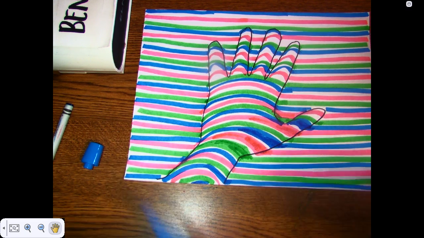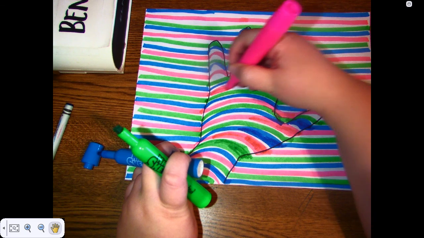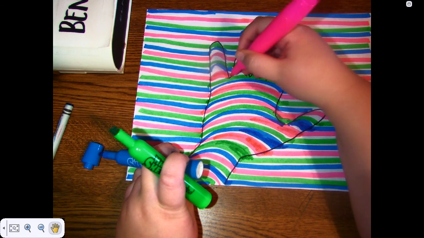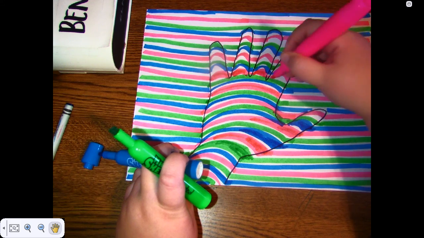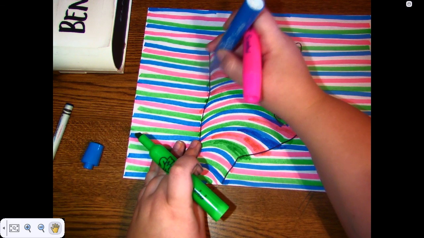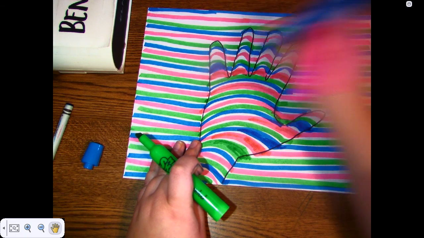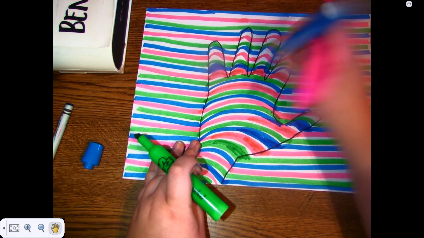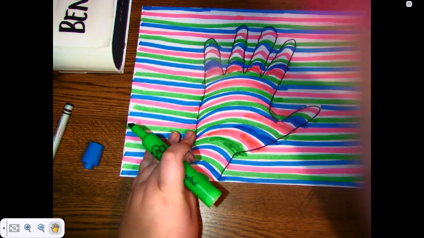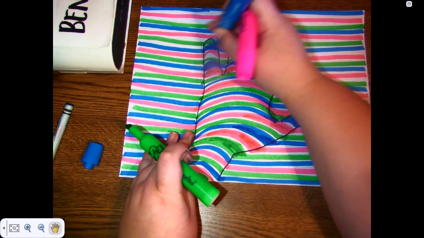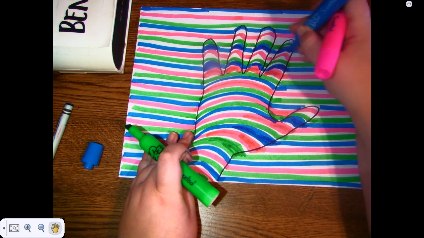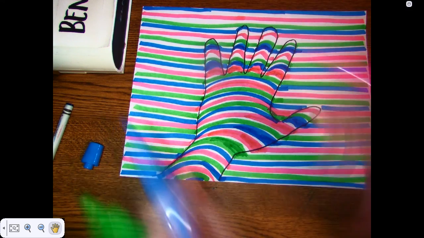Okay, there's some space here, so I'll fill that in. Some space here, I'll fill that in with some pink. Okay, and the space here with blue. And this is what I'm talking about. The more we know about line, how to connect them, how to make them thicker, the more we can fill in our artwork and make it look more vibrant. Okay, I'm just filling in the spaces.